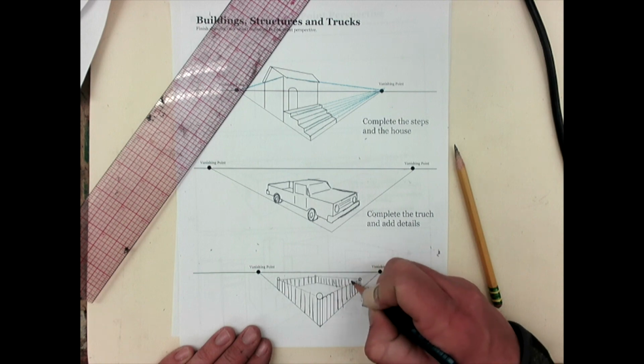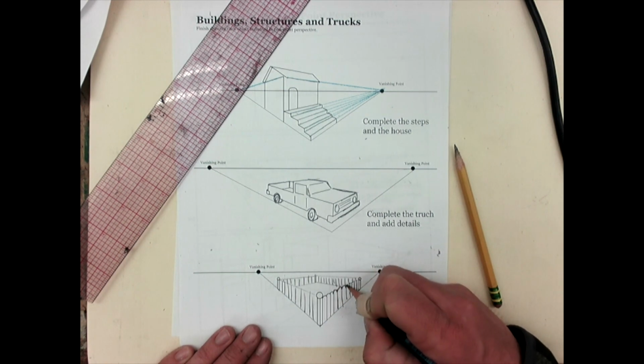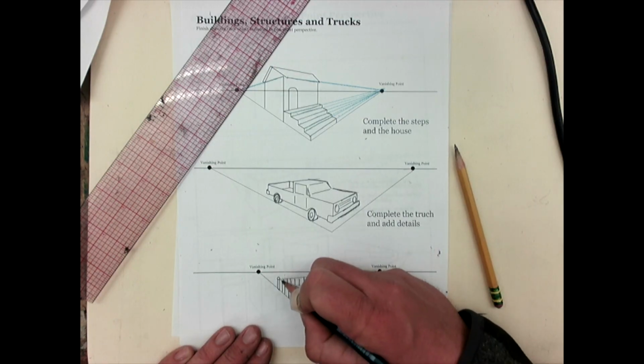So show me what you've learned. Show me what you can do with your 2-point perspective skills, and get some practice for your project.